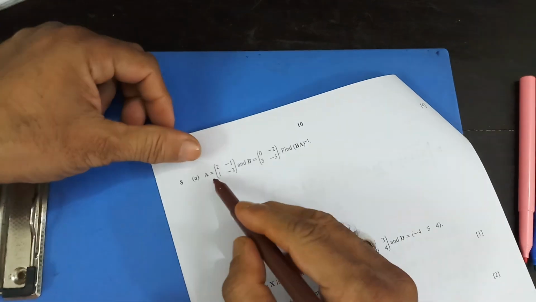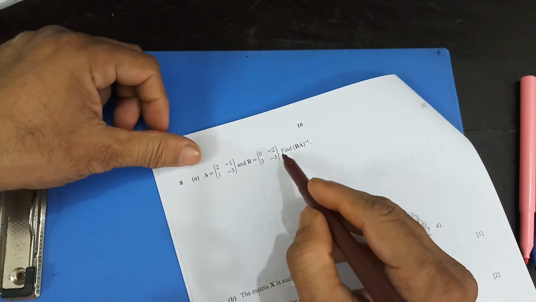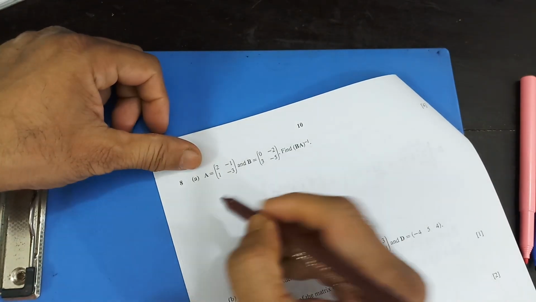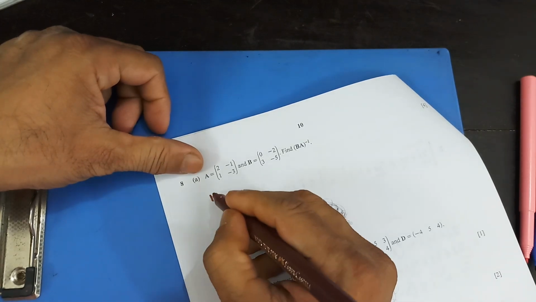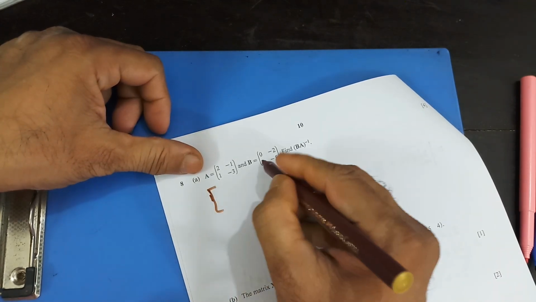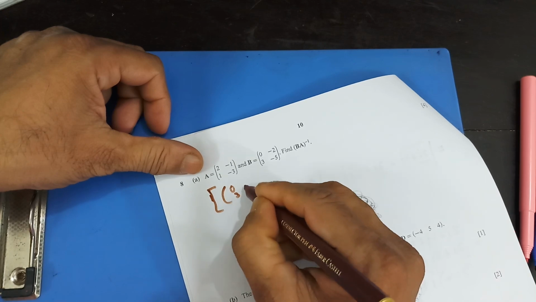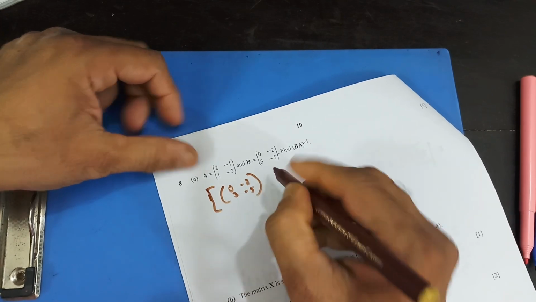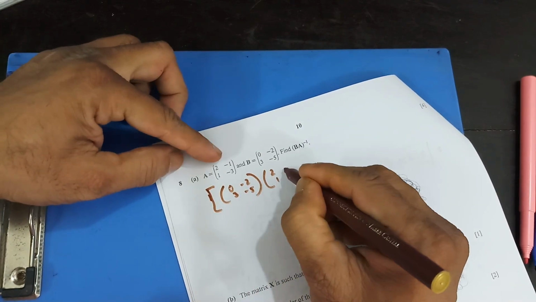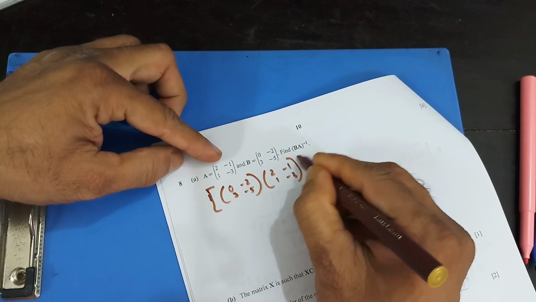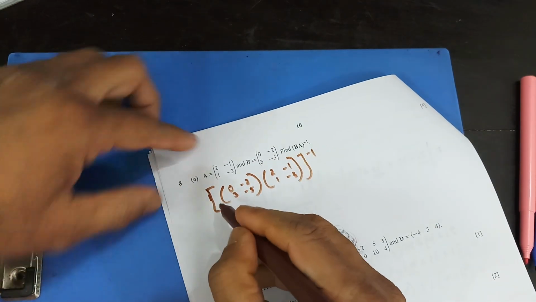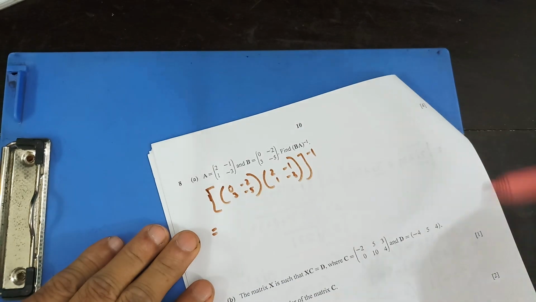Now let's do question number 8. A is a given 2 by 2 matrix, B is a given 2 by 2 matrix. Find BA. So BA is going to be, what is B? B is 0, 3, minus 2, minus 5. And A is 2, 1, minus 1, minus 3. And we need to find its inverse.